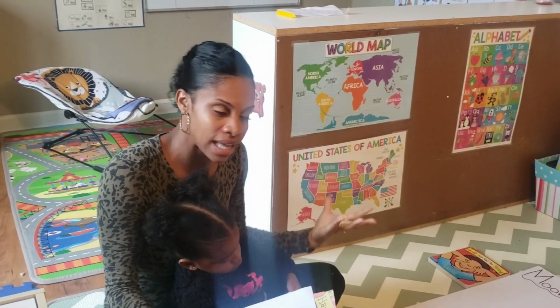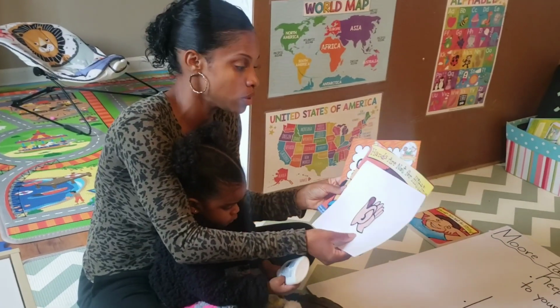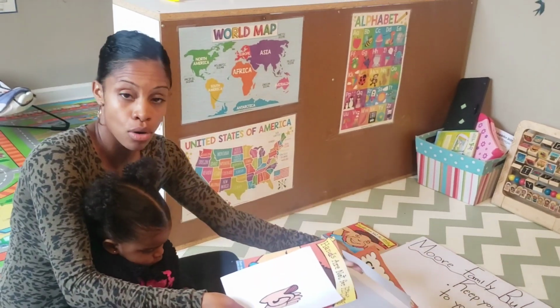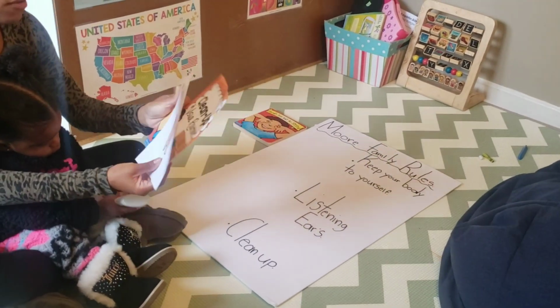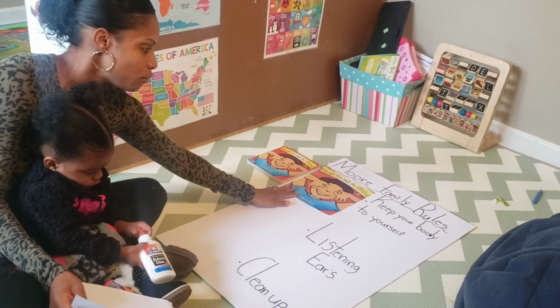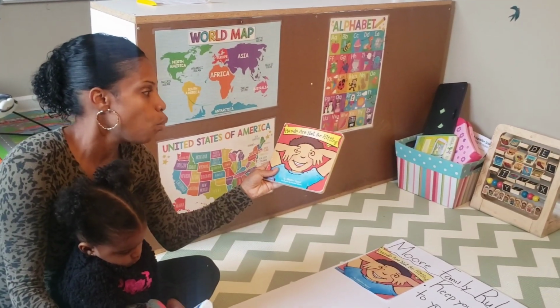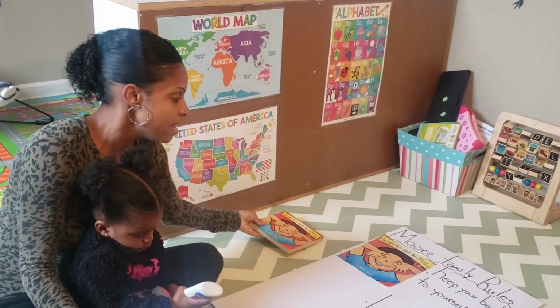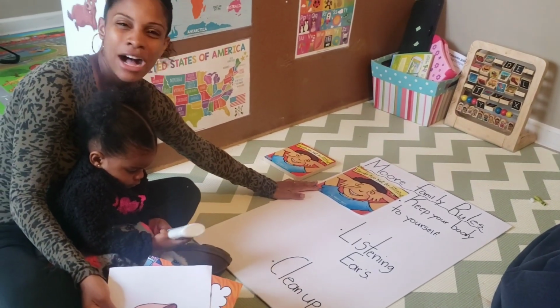Young children learn through play, they learn through repetition, and they definitely learn through visuals. So these are the visuals that I chose. And here are our rules. So the more family rules, keep your body to yourself. I chose this visual. This is actually a book that Harmony and I read. It's right here. It's a social story about what hands are for. They're not for hitting.